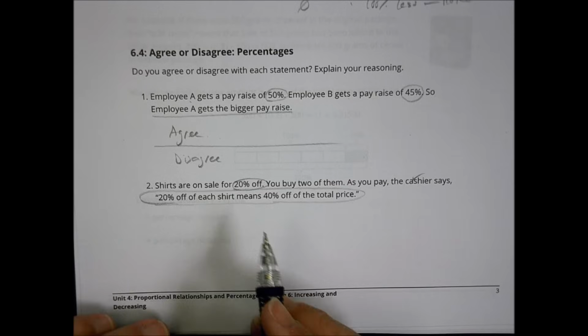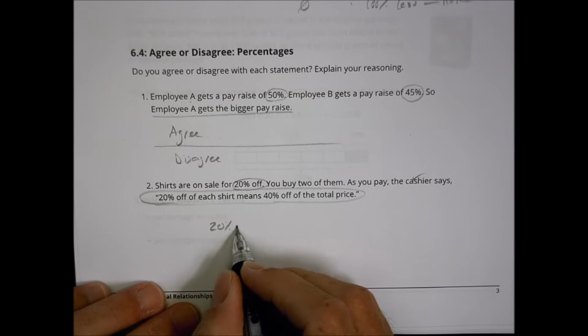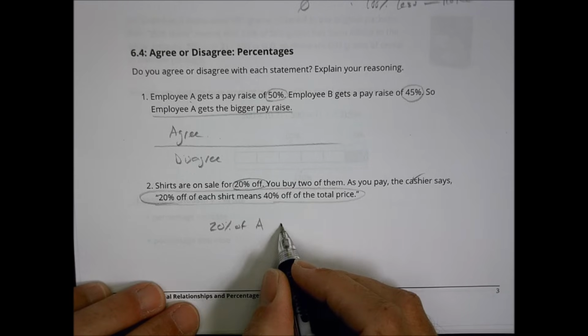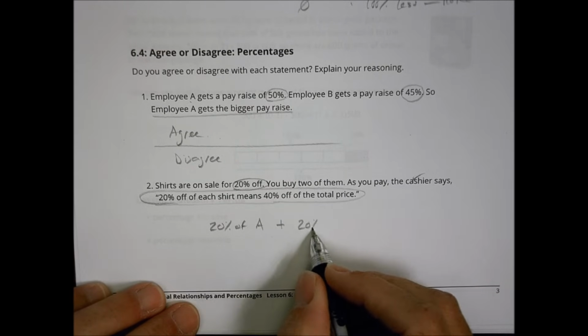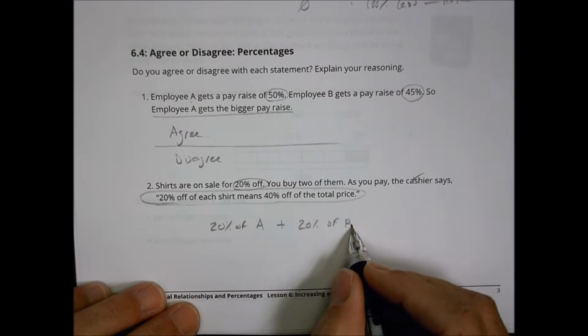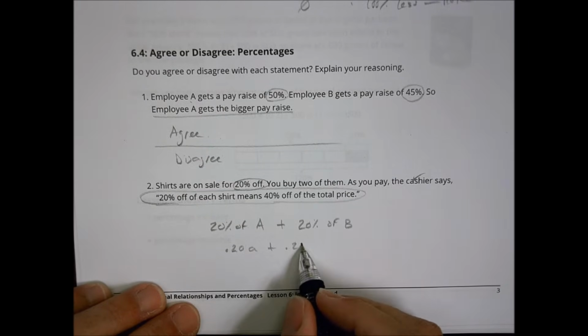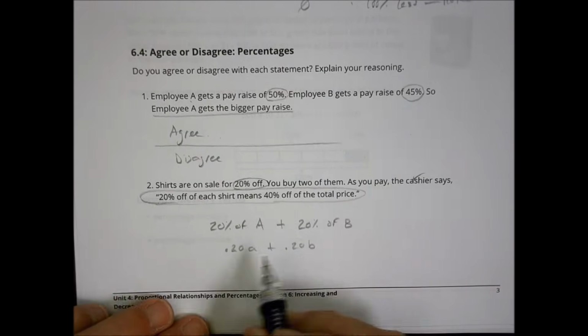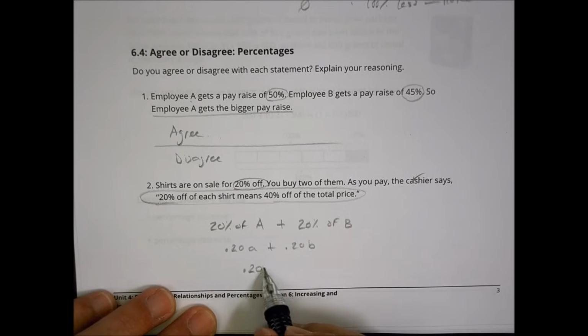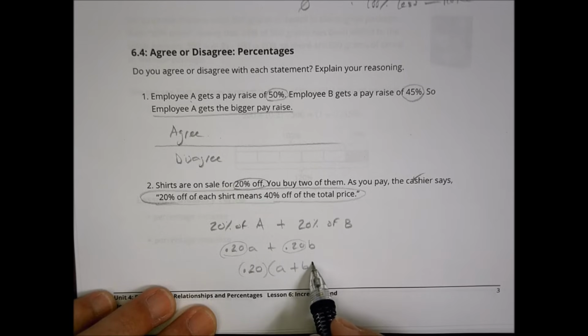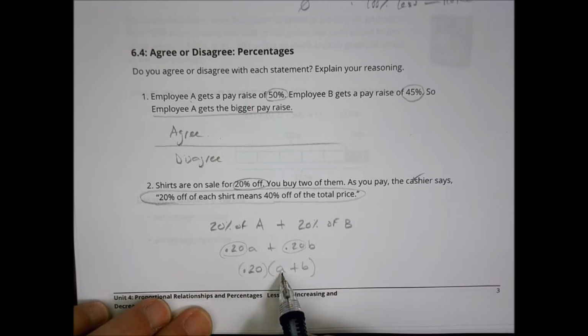Right? Because what we're doing is we're doing 20% of shirt A, and 20% of shirt B. That becomes 0.20 times A plus 0.20 times B. And if we use our distributive idea again, the 0.20s actually go together this time because that's the common number, isn't it? They both have that on one side. And then what we're adding together is the A and the B value. So what happens here is you should be adding your shirt costs together and multiplying the sum of those shirts by the 20% value.